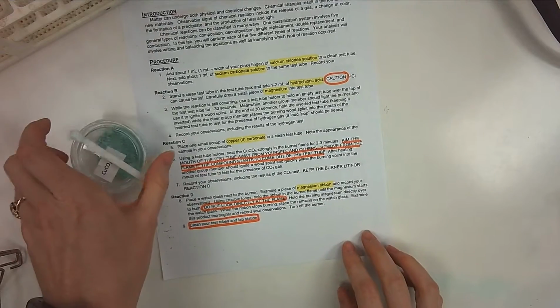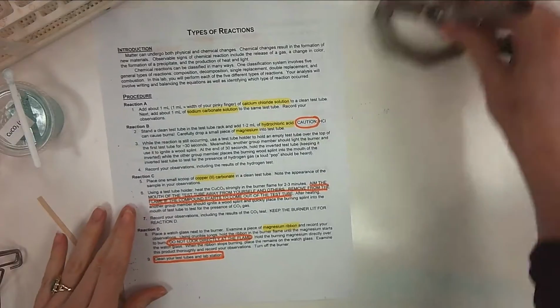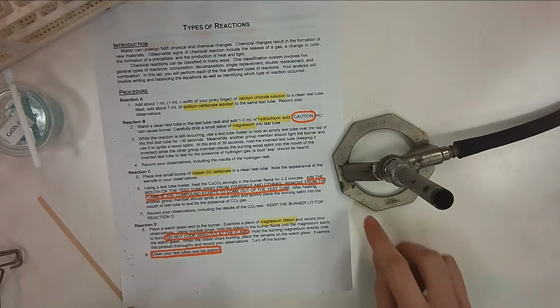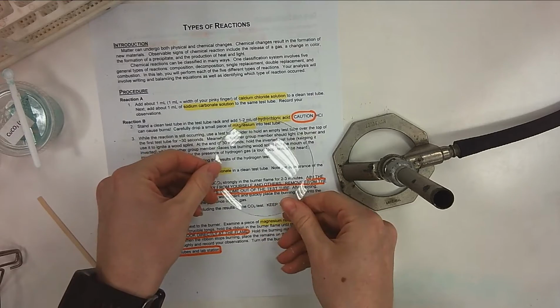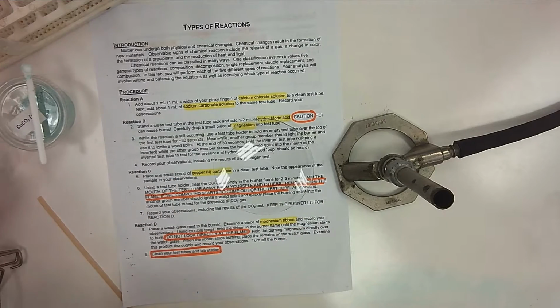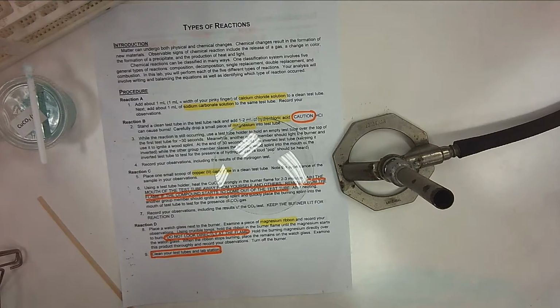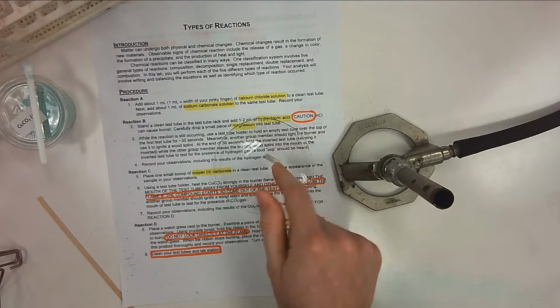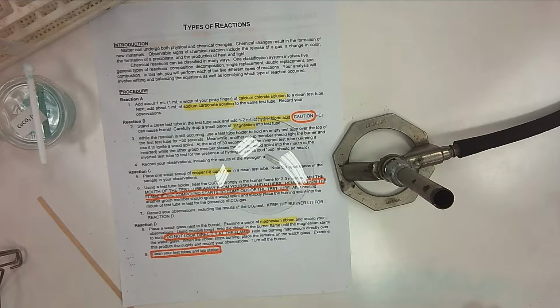All right, D, you're going to take your Bunsen burner that's lit, and you're going to have a watch glass right next to it. You're going to come up front, grab a piece of magnesium ribbon. So this is a different piece than what you used in reaction B. And you're just going to place it down on your actual watch glass. And you're going to record initial observations about your magnesium ribbon.